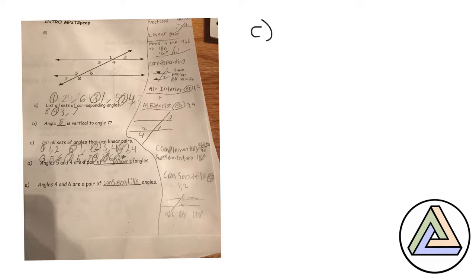So first of all, what is a linear pair? A linear pair would be two angles that are first of all right next to each other, so they're adjacent, and they form a straight line. Once you put them next to each other, they add up to 180 degrees. So clearly you can see 1 and 2 would be a linear pair. So I'll write that right now. 1 and 2 is a linear pair.